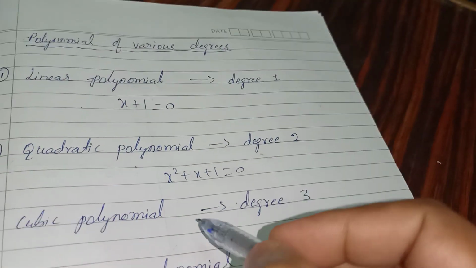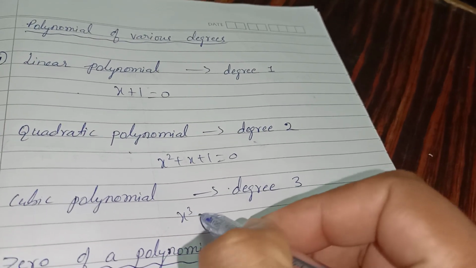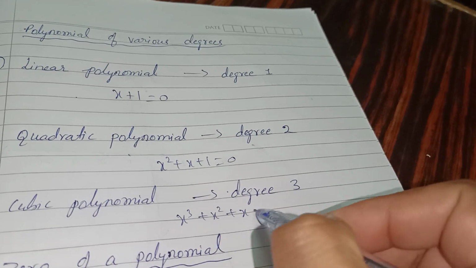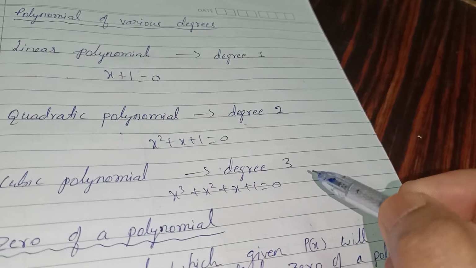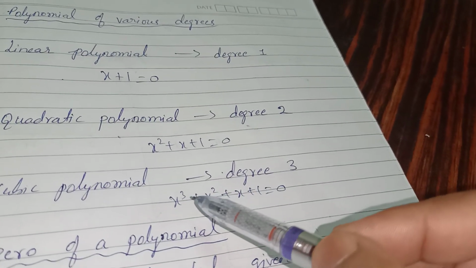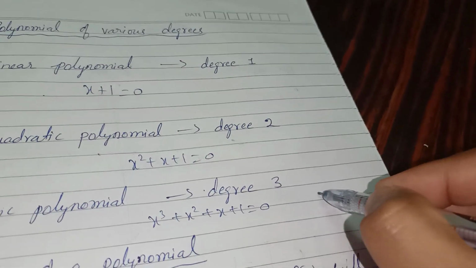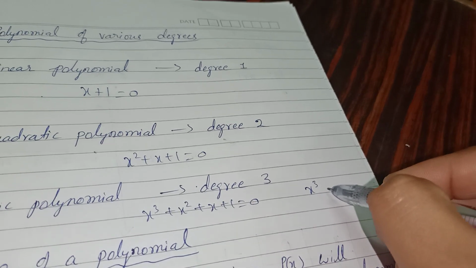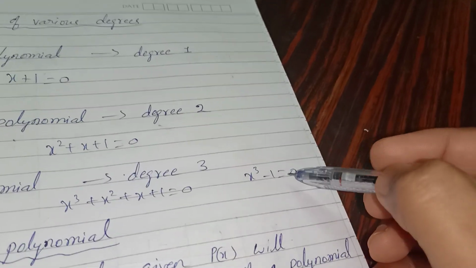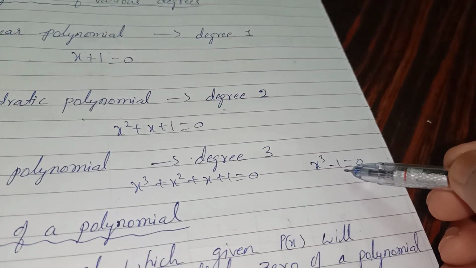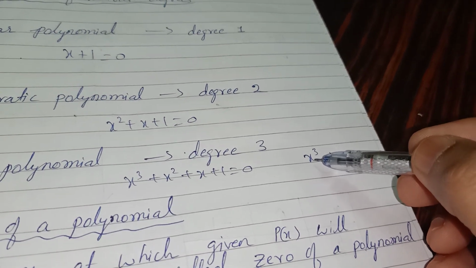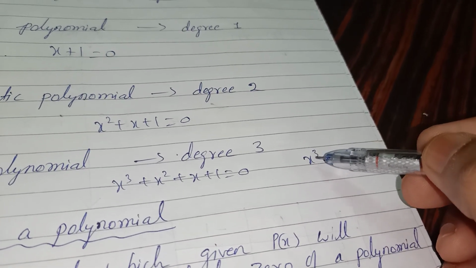Next, cubic polynomial. What is a cubic polynomial? If the highest degree is 3, then it is called a cubic polynomial. For example, x³ - 1 = 0. Is it a cubic polynomial? Yes, it is a cubic polynomial because the highest power of x is 3.